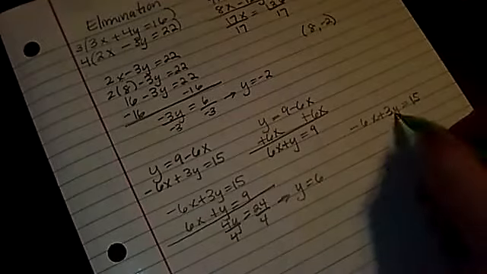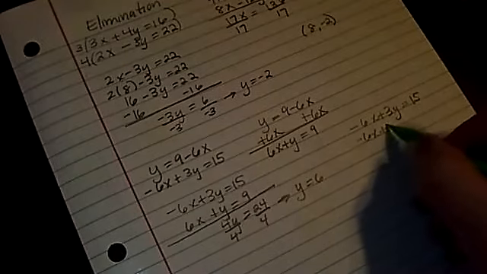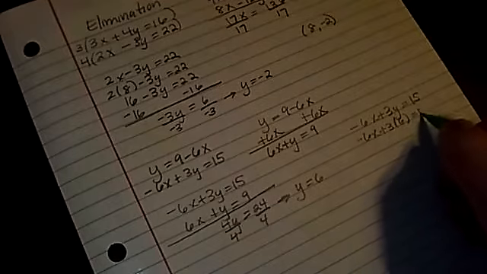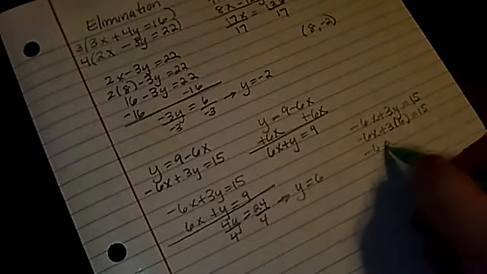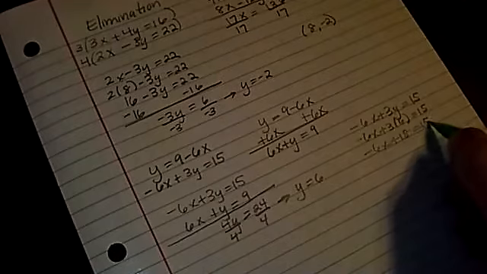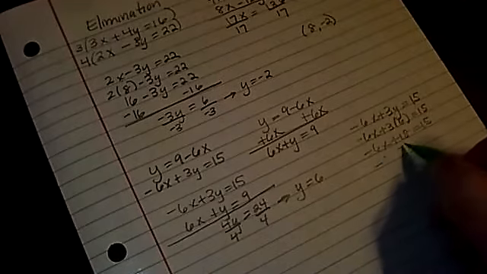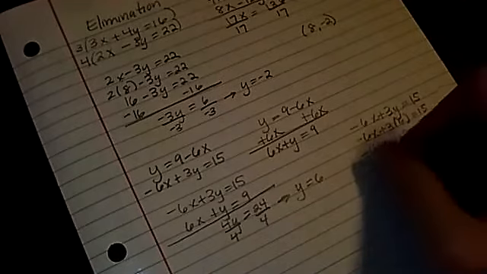Okay, so let's put a y in right here. So negative 6x plus 3 times 6. So negative 6x plus 18. And let's go ahead and subtract 18 so we can solve this for x.